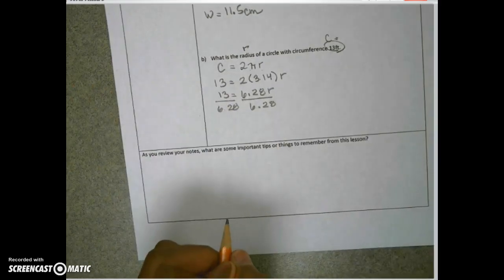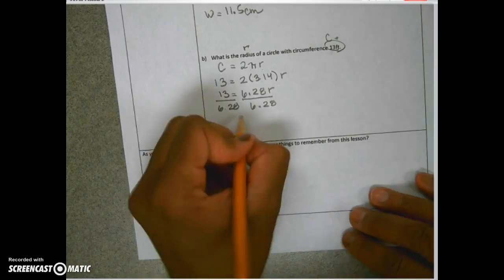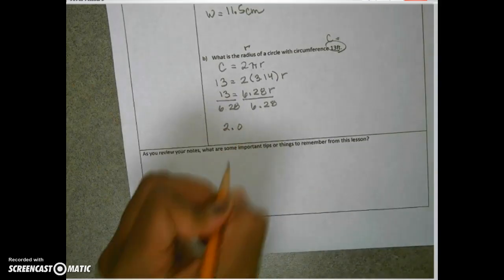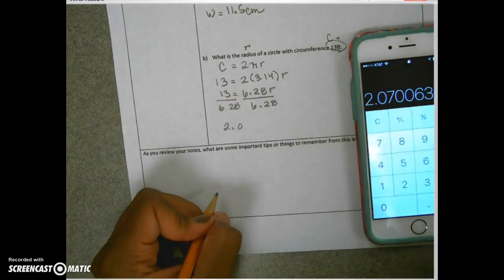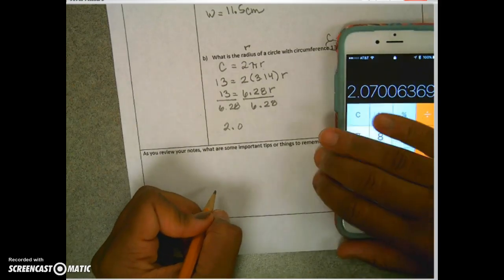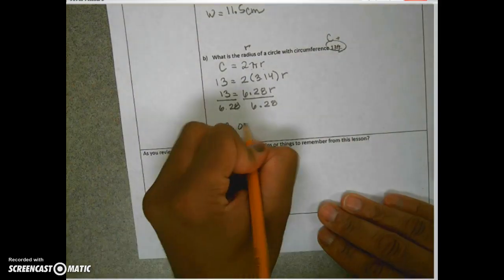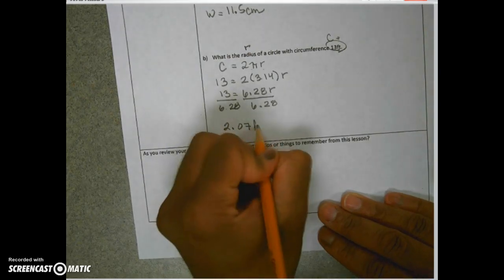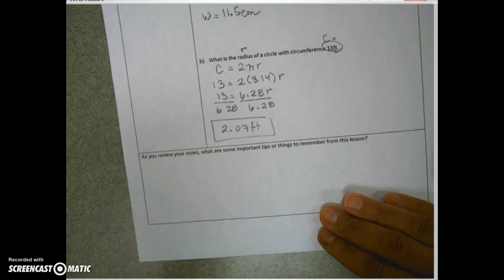So 13 divided by 6.28 gives me 2.0777777. So this is what it looks like on a calculator. Yes, I was cheating and not doing this in my head. So that's going to round as 2.07. 2.07 what? Feet. Don't forget your units. It's kind of important. I take off a point for that.